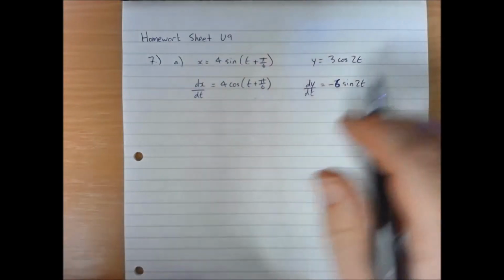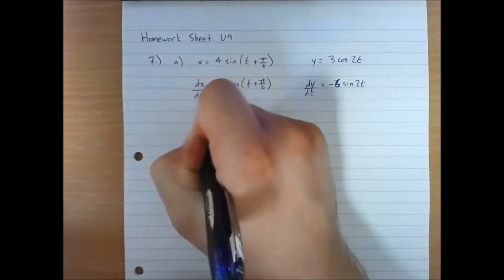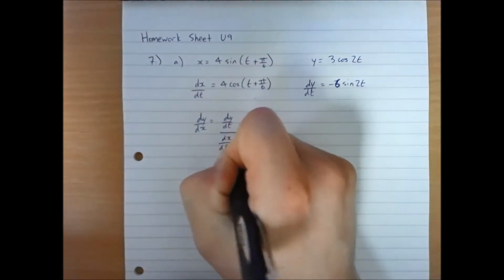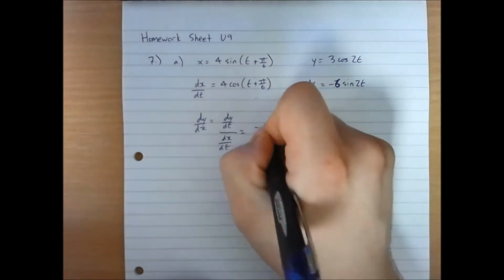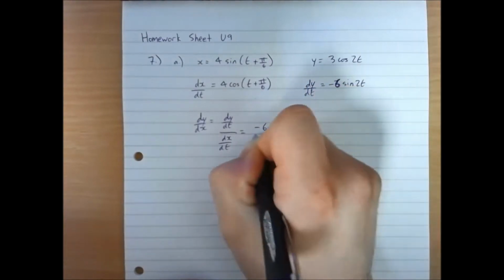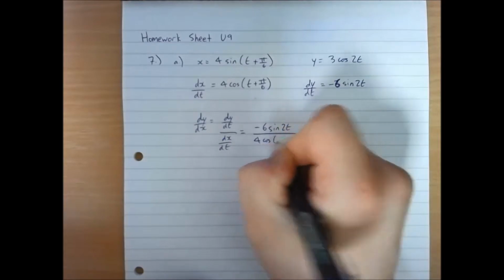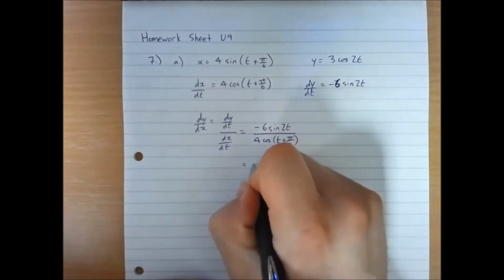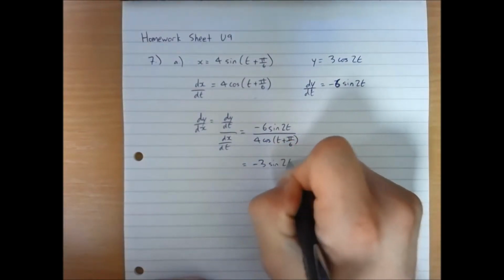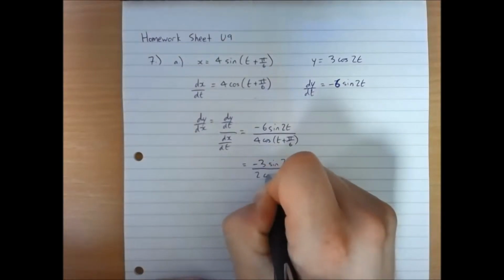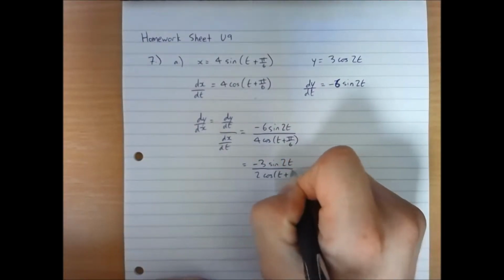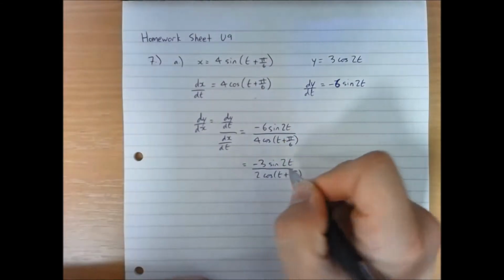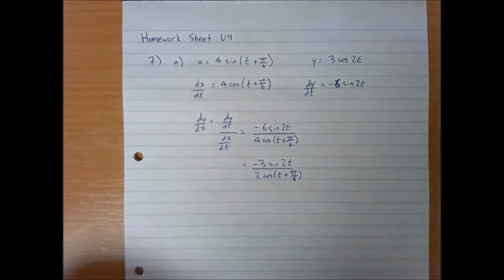dy/dx is equal to dy/dt divided by dx/dt, which is minus 6 sin 2t divided by 4 cos(t + pi/6). I can simplify this by dividing top and bottom by 2. If my denominator was in terms of cos t rather than cos(t + pi/6), I would be trying to expand sin 2t and find things to cancel, but without that there's no reason to do so.